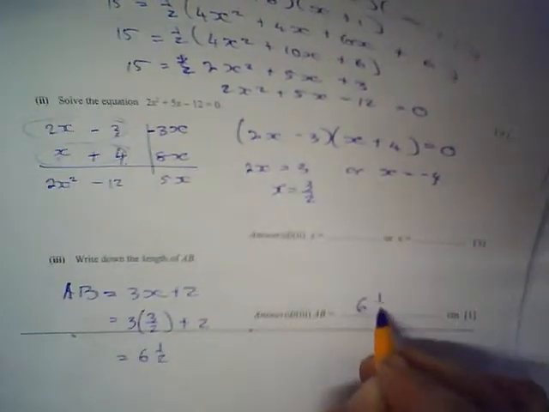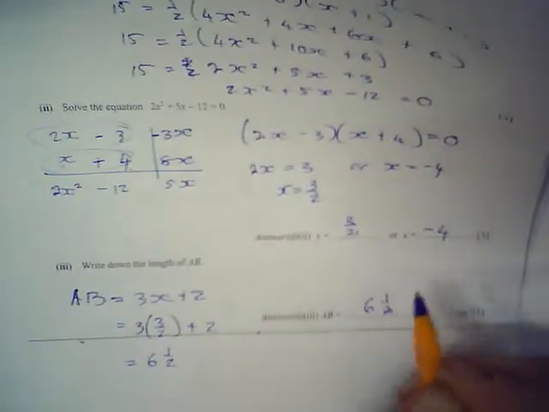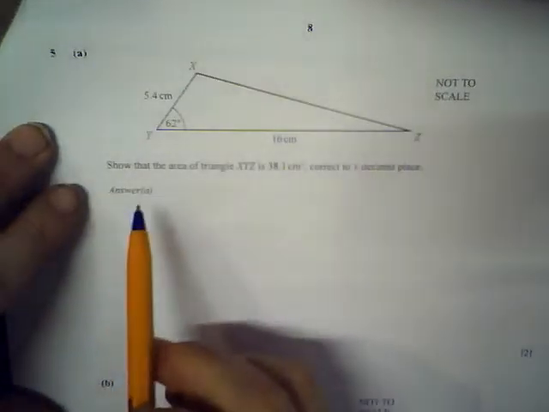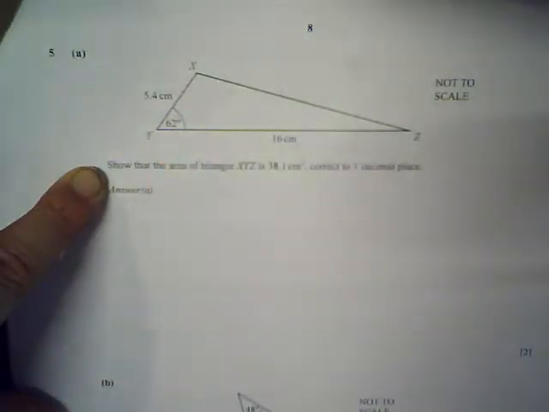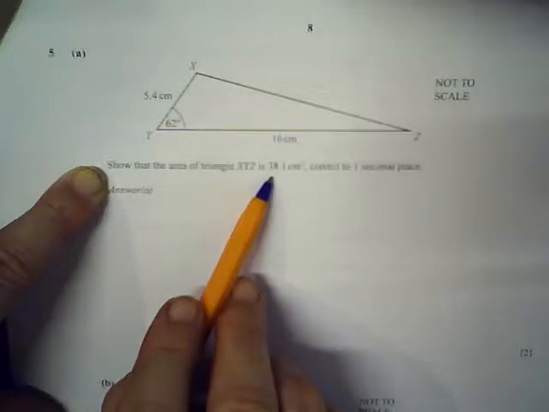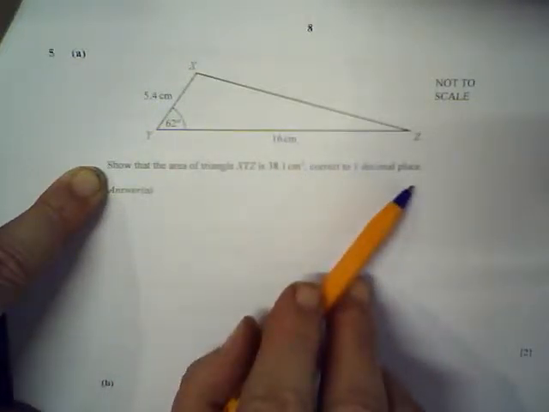Okay. So let me just fill in these answers in their right spaces. Okay, good. We're starting at question 5. Question 5 gives us a triangle with some lengths and an angle. Show that the area of triangle XYZ is 38.1 centimeters squared, correct to one decimal place.